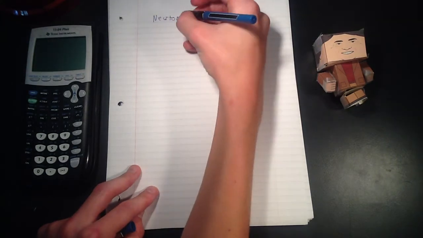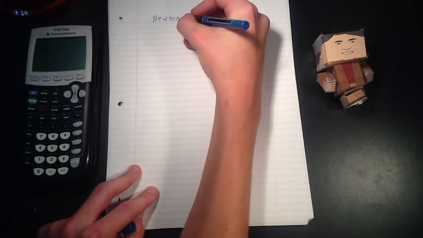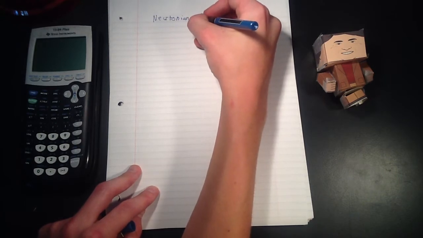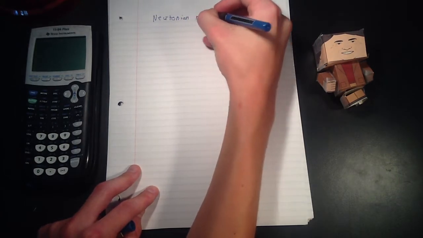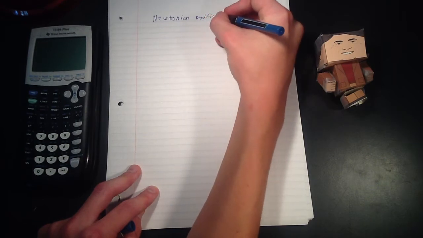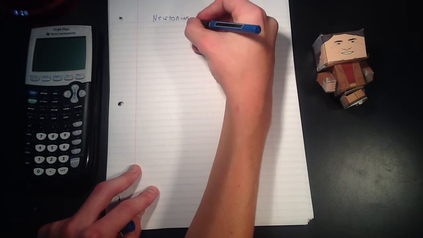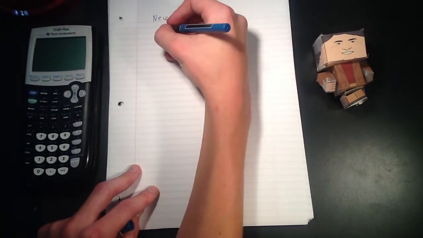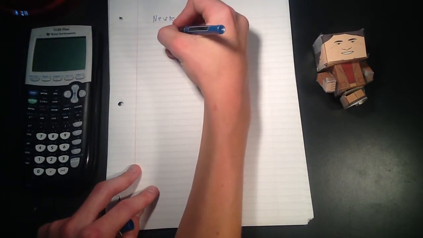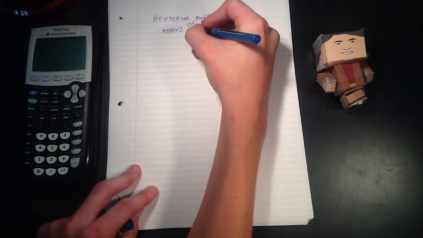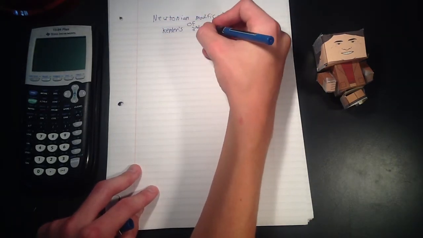Please excuse my handwriting. Hopefully it'll get better when I do more of these. The Newtonian modification of Kepler's third law.